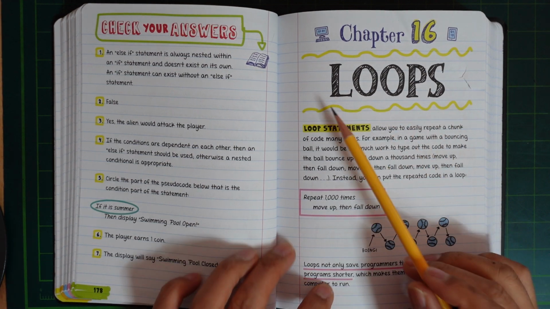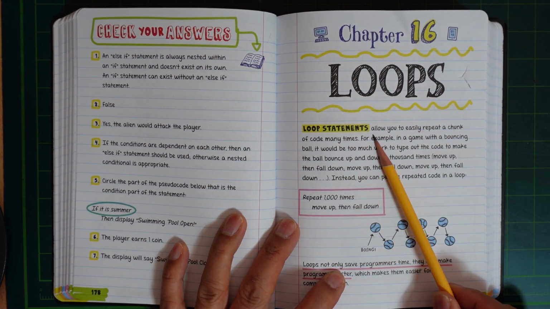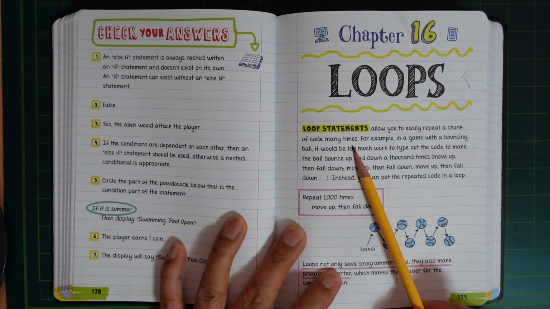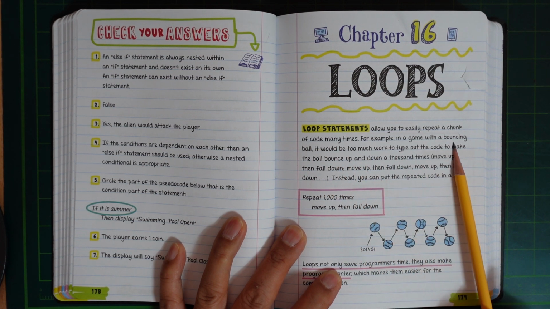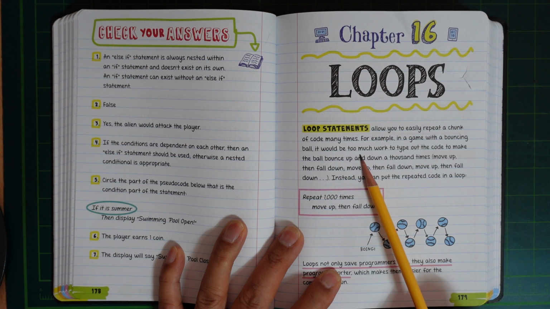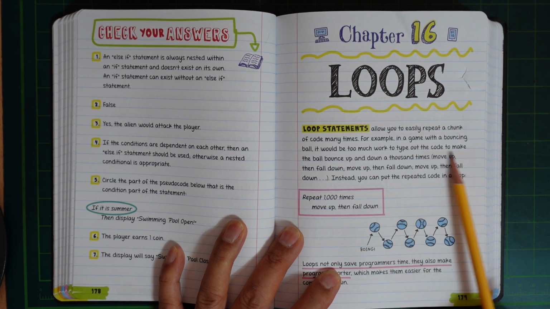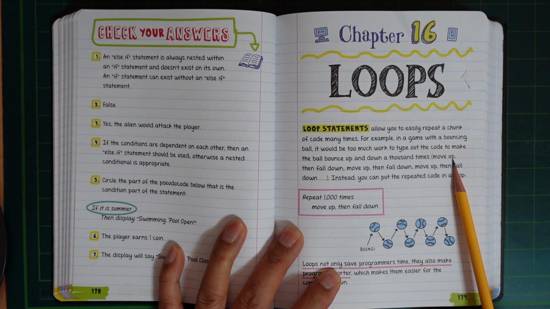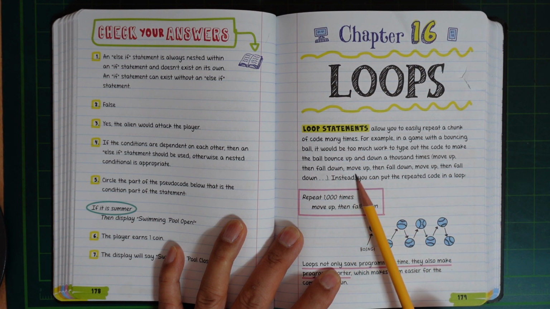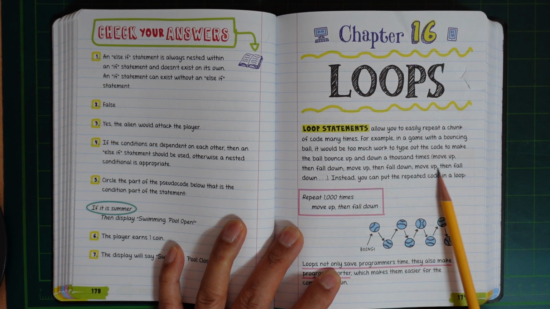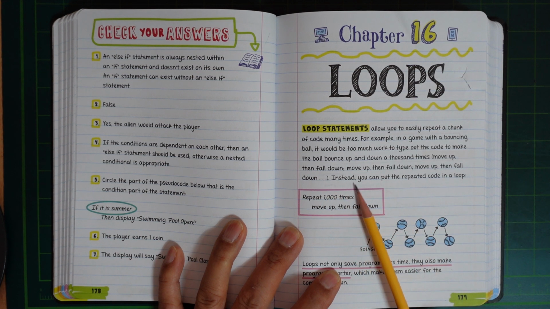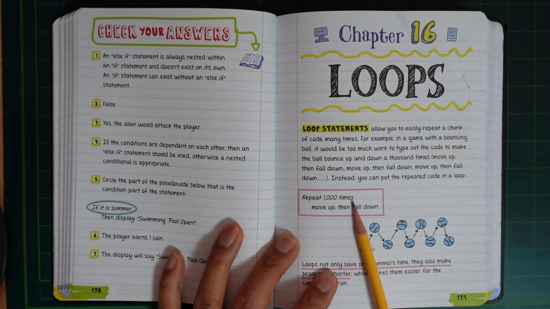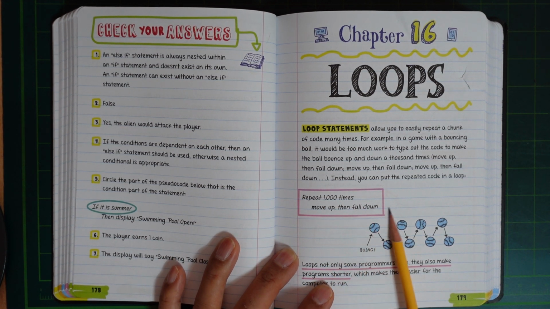Chapter 16: Loops. Loop statements allow you to easily repeat a chunk of code many times. For example, in a game with a bouncing ball, it would be too much work to type out the code to make the ball bounce up and down 1,000 times: move up, then fall down, move up, then fall down, move up, then fall down. Instead, you can put the repeated code in a loop. Repeat 1,000 times: move up, then fall down.